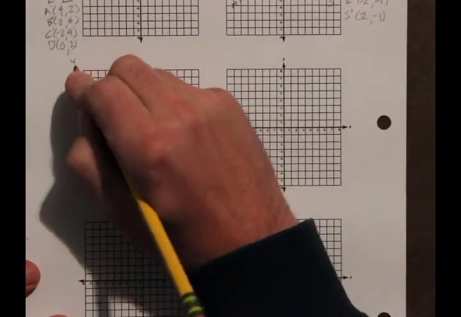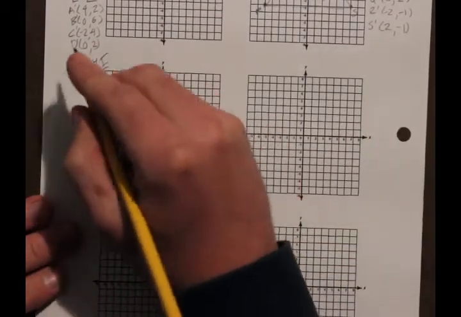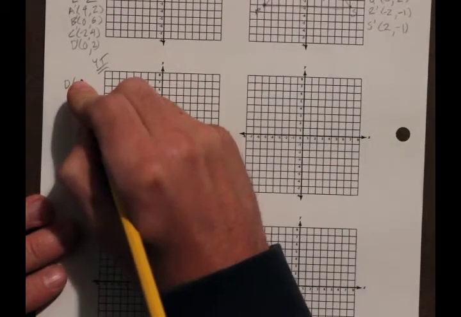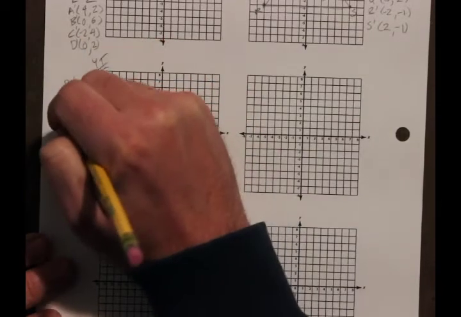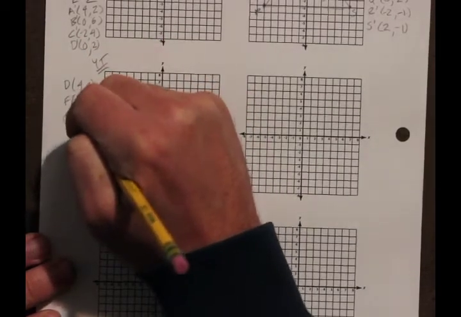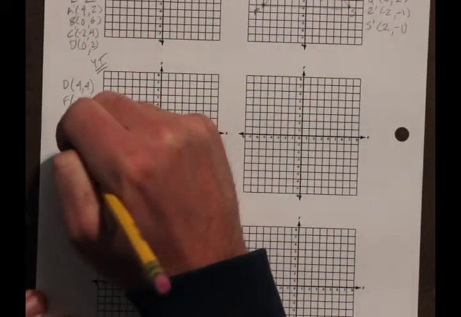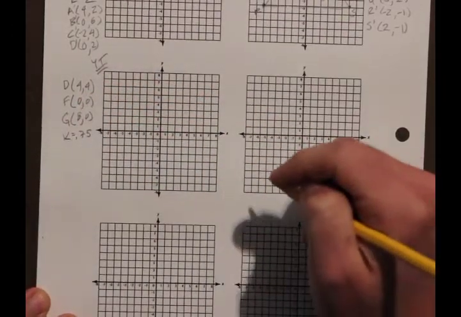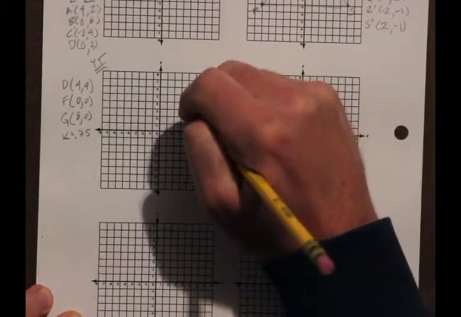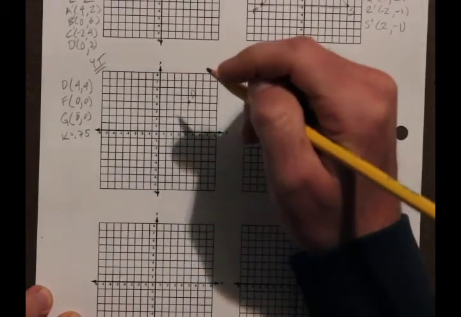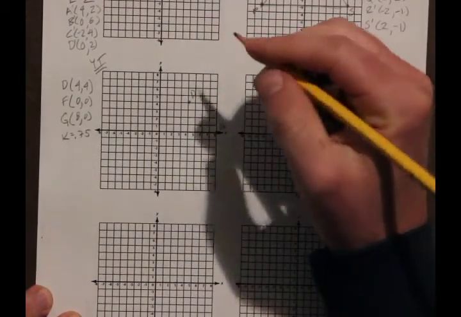And let's make this another U-try. All right, okay. So D is going to be 4, 4. F is 0, 0. G is 8, 0. And we want the dilation, your scale factor is going to be 0.75. Okay, so let's plot these points here. So D is 4, 4. G is 8, 0. And F is 0, 0.